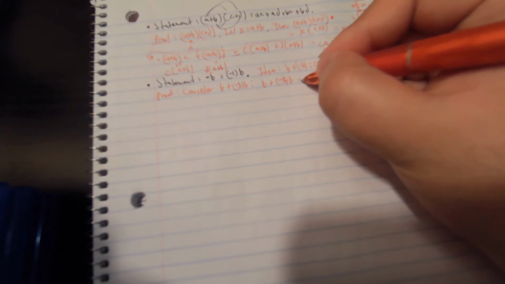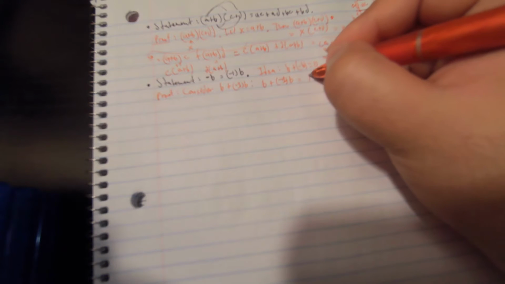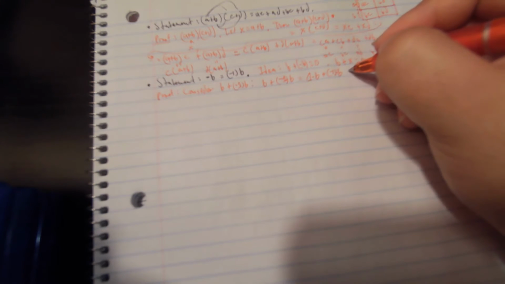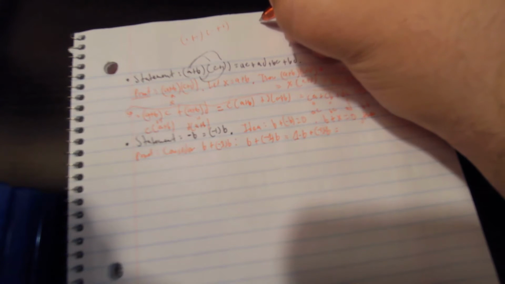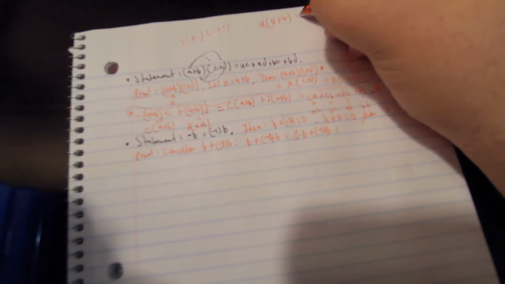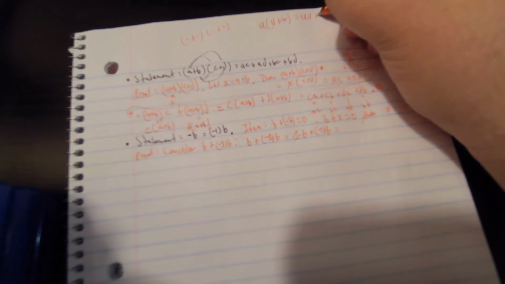Okay, what's so special about this? Well, b is 1 times b, isn't it? So this equals 1 times b plus a negative 1 times b. Okay, where am I going from here? So the distributive law, let me just use different letters, just this one case, says that a number times the addition of two other numbers equals this, right?